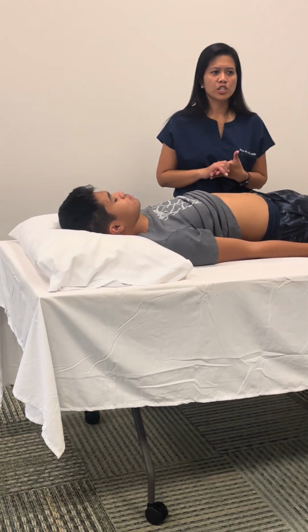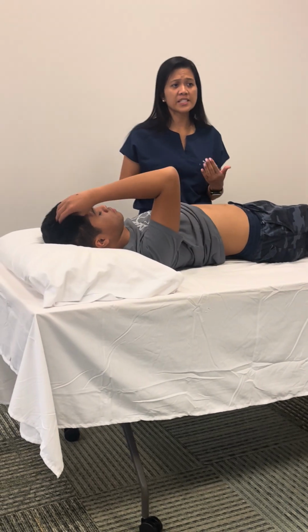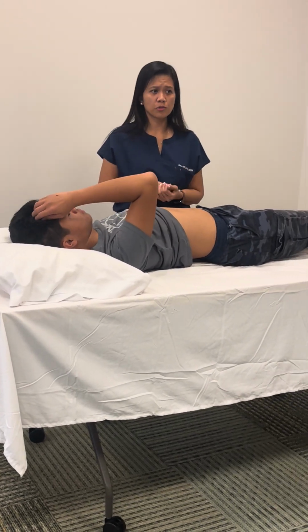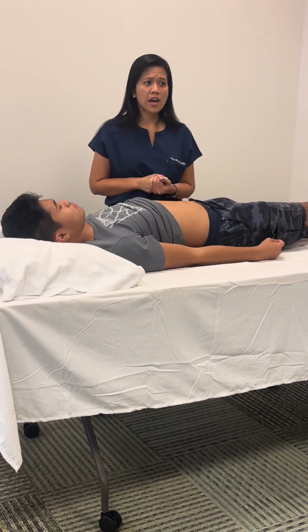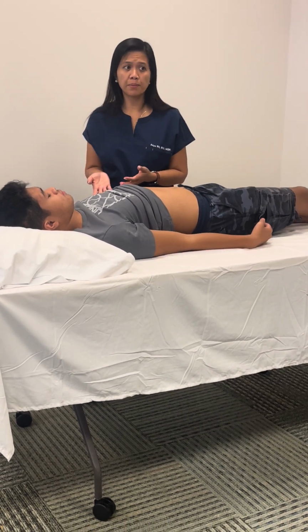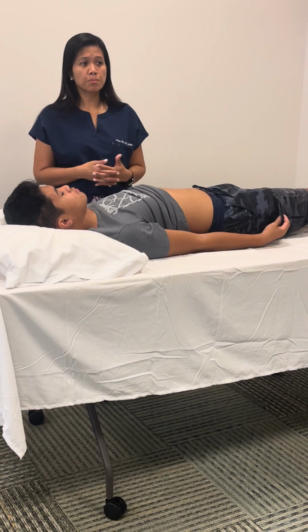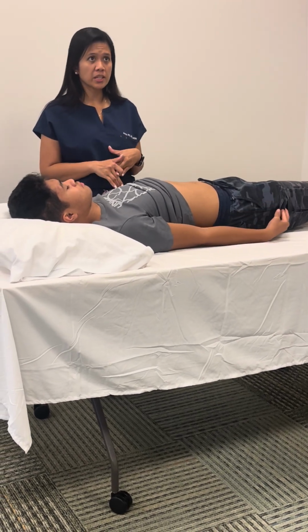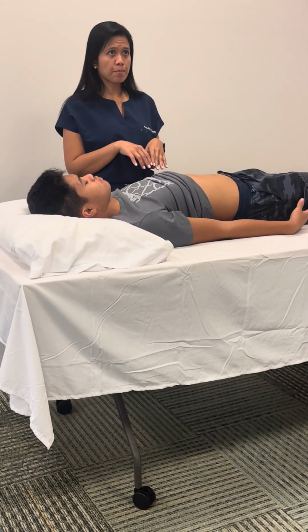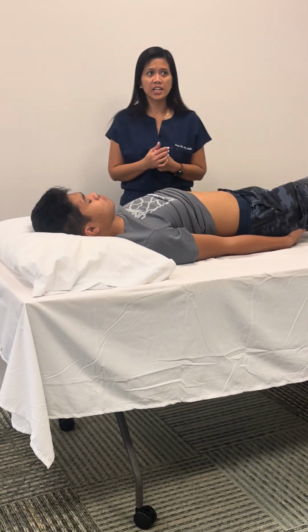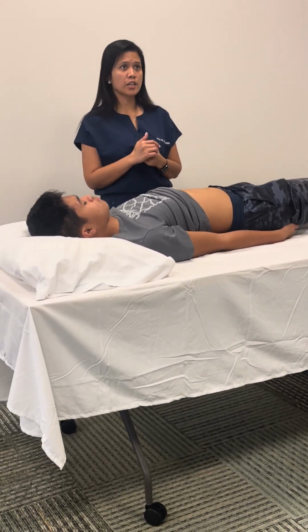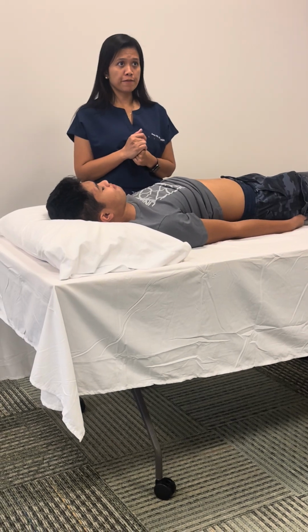If the patient, when he takes a breath, ceases his inspiration, that means there could be some inflammation. So if the patient is unable to take a deep breath while I'm palpating deeply in the right upper quadrant, that can indicate cholecystitis or gallbladder inflammation.